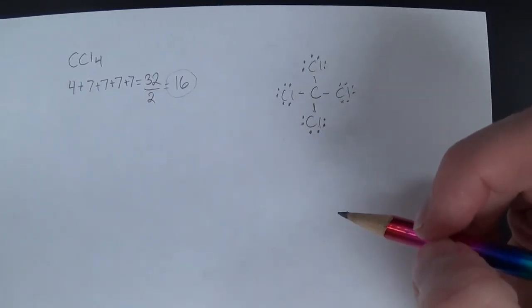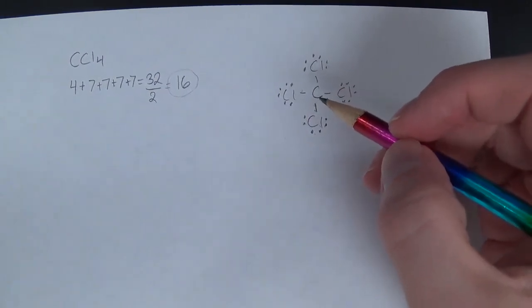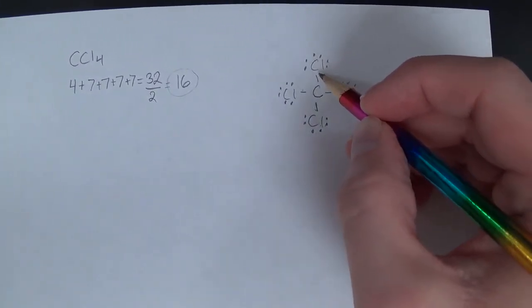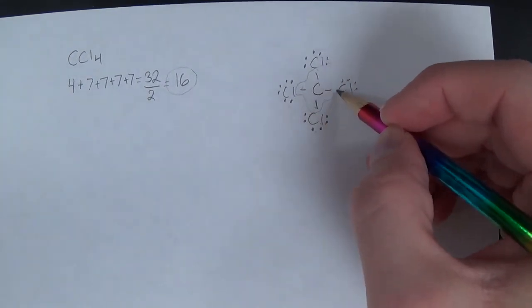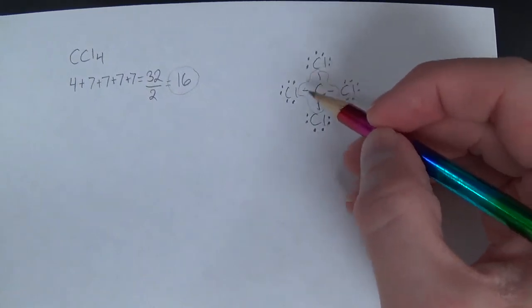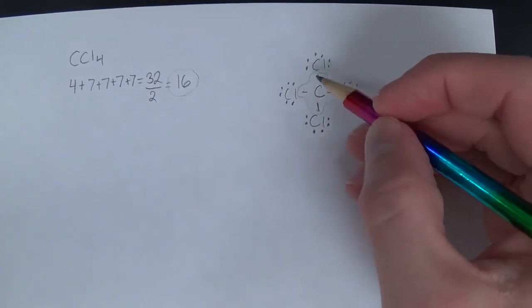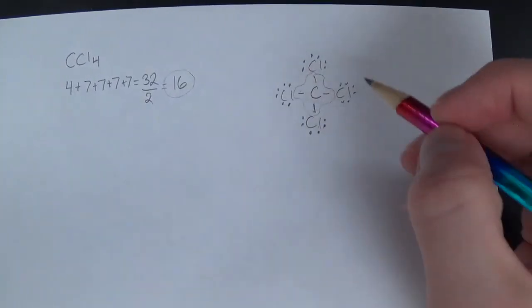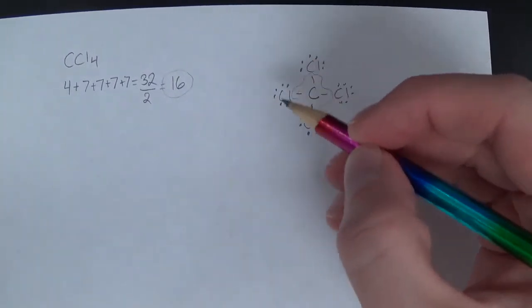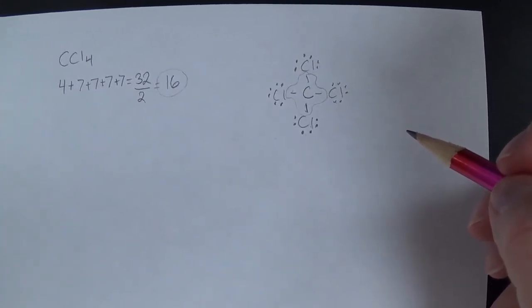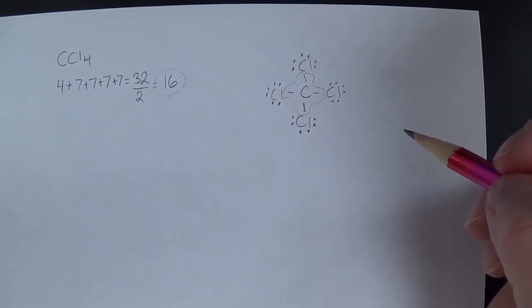Now I want to end by checking that the carbon has an octet as well. If we count what's sticking onto the carbon, it has 4 pairs, 4 bonded pairs, but 4 pairs nevertheless. The lines count as 2 electrons. So it also has an octet. So this drawing is good. Everything has an octet. And that is our Lewis diagram for carbon tetrachloride.